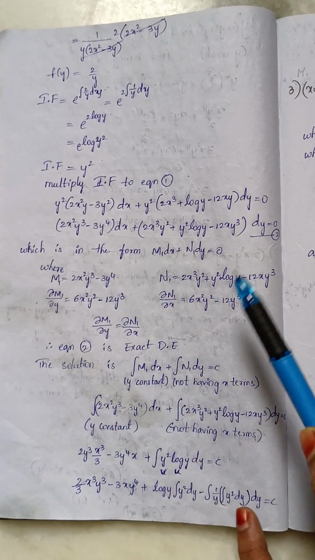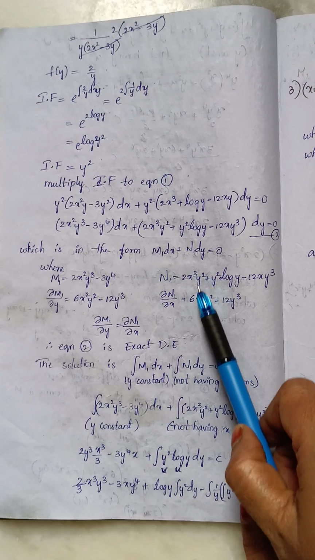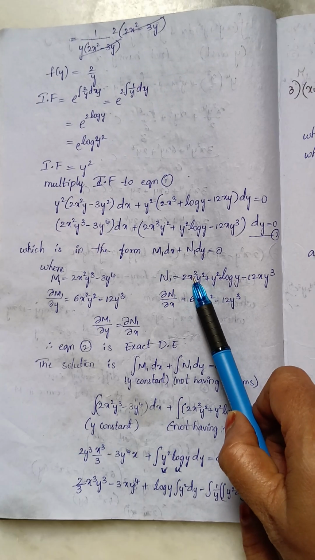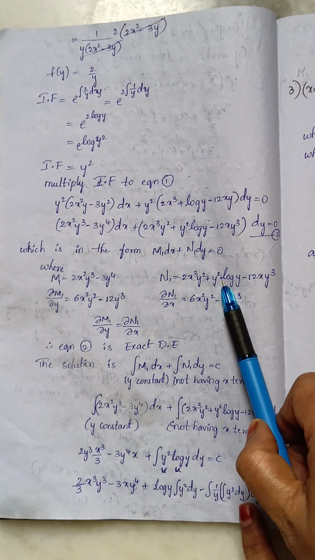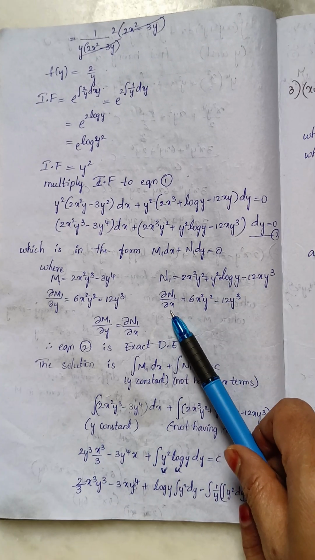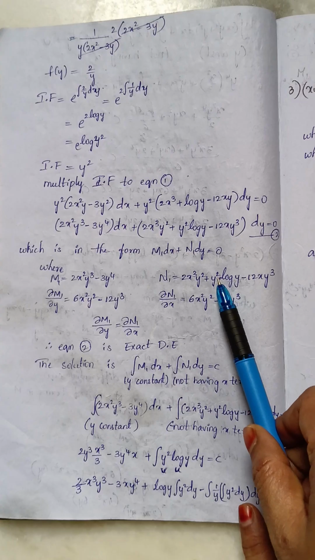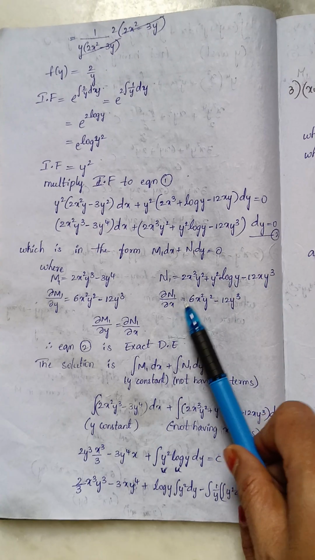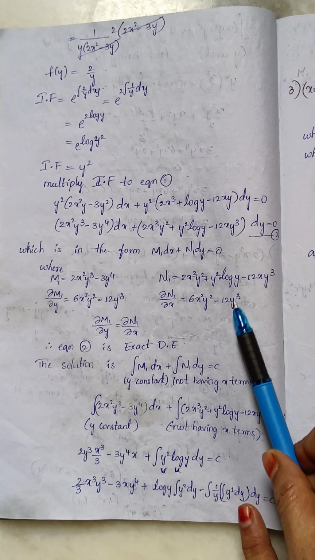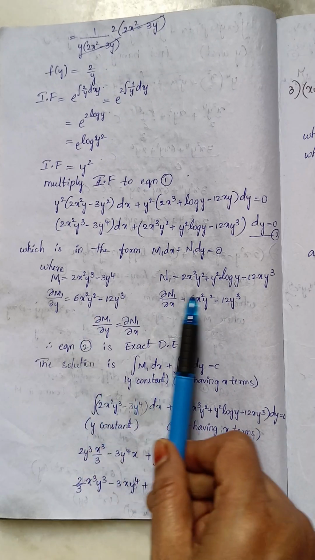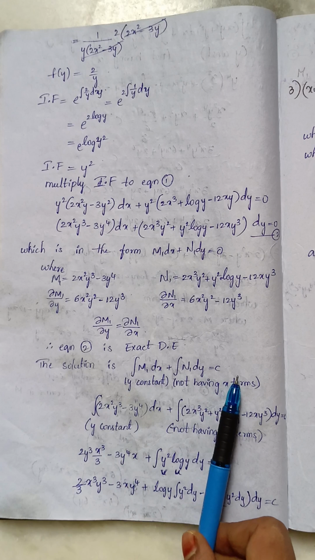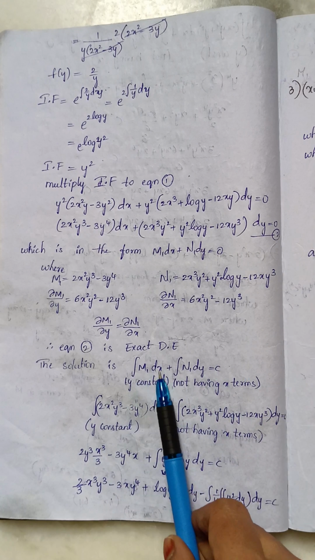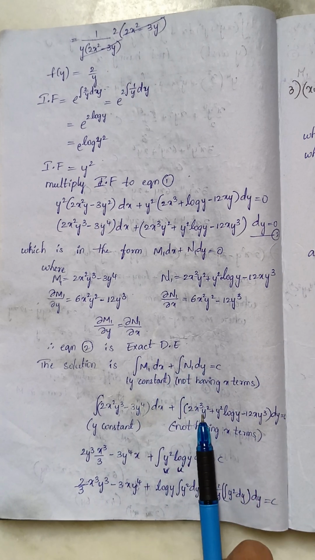Similarly ∂N1/∂x is, with respect to x means 2y square constant, this is 3, 3 2s are 6 x square here, and y square constant here. With respect to y, the total is constant whose derivative is 0, and here with respect to x means 12y cube constant and x derivative is 1. Both are equal, which is an exact differential equation, and the solution is the same as the previous one: integration of M1, substitute here, N1 substitute here.